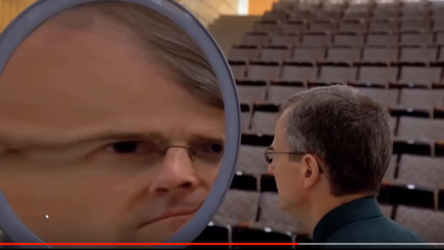As you can see here, it's a big image when this guy is very close to the mirror. So the image is greater than the real object.